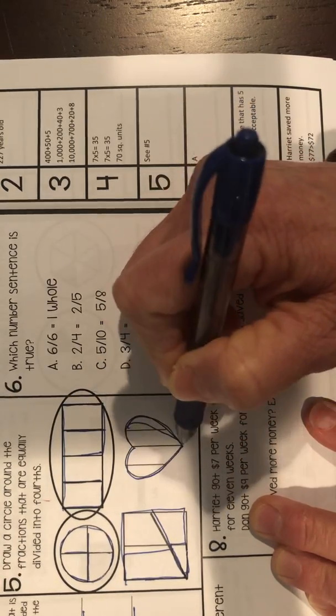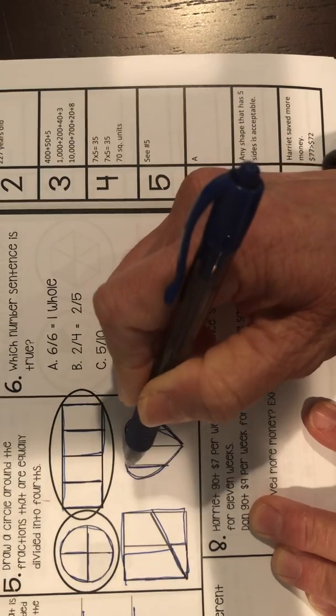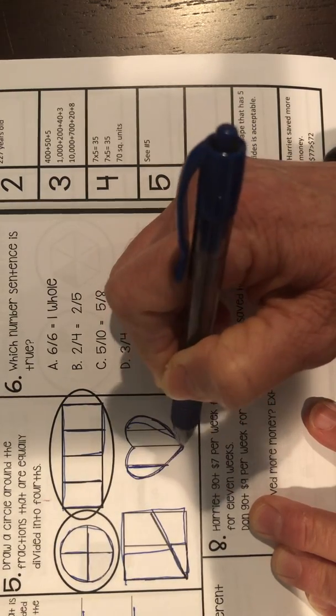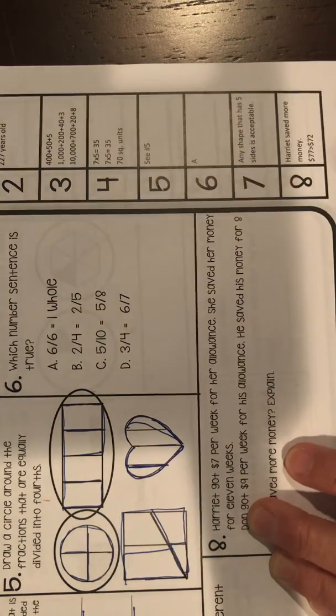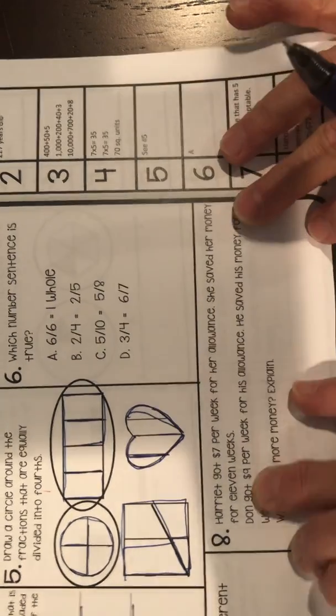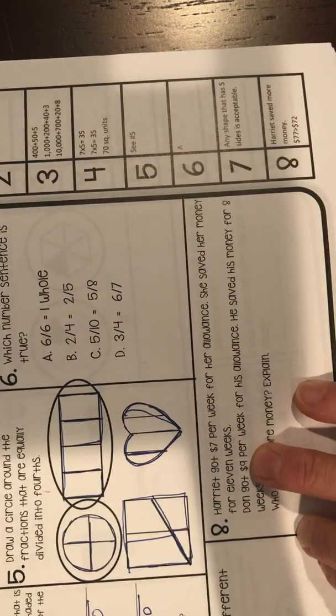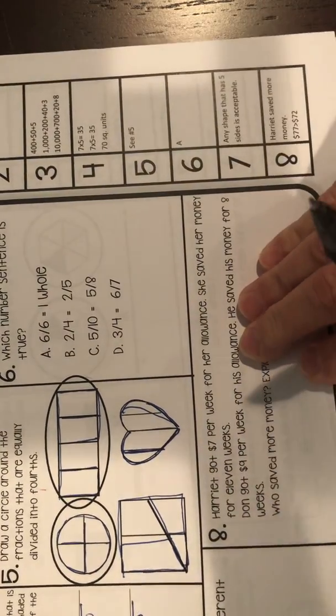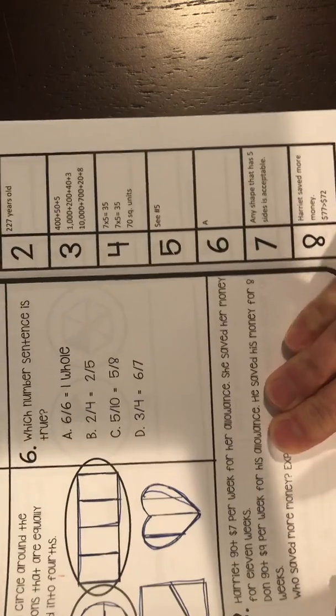Oops, I didn't do my tracing very well. So you have to decide if this part right here is the same size as that. In order for it to be divided equally into equal parts, each part has to be the same. Okay, so that one kind of looks like they already, but go ahead and just circle the correct ones, but I think they're already circled for you.